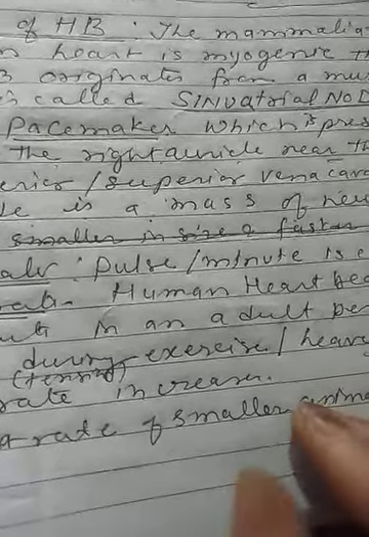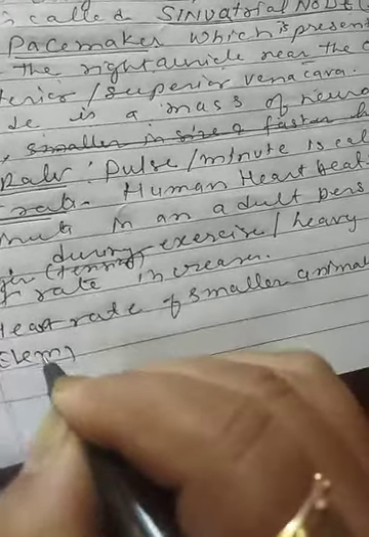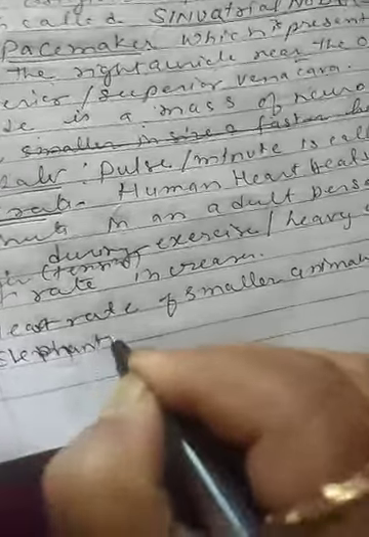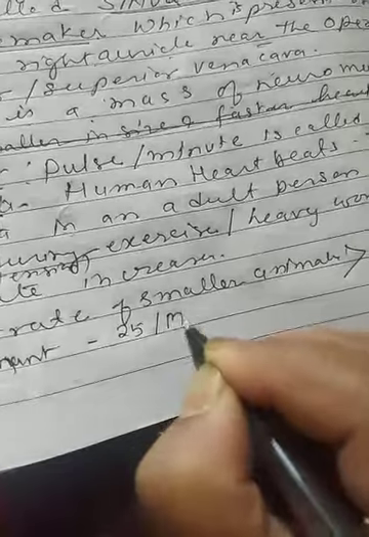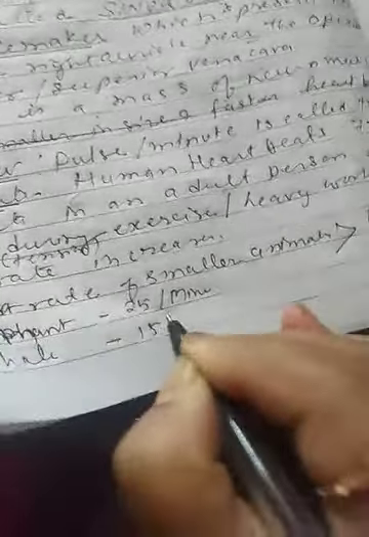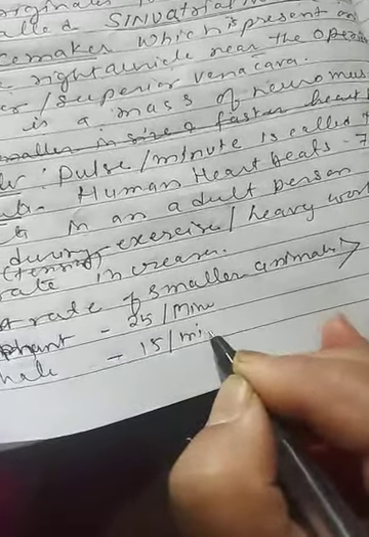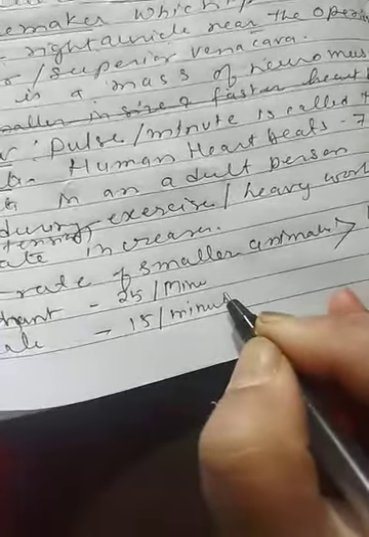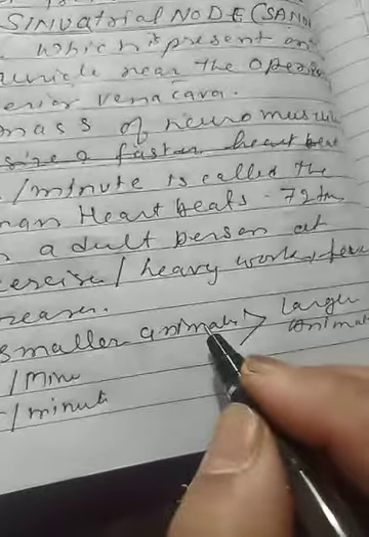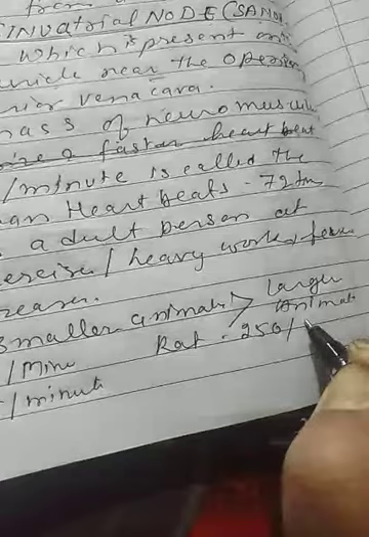An elephant normally has a heart rate of about 25 per minute. Whale, 15 times per minute. But a rat has 250 times per minute.